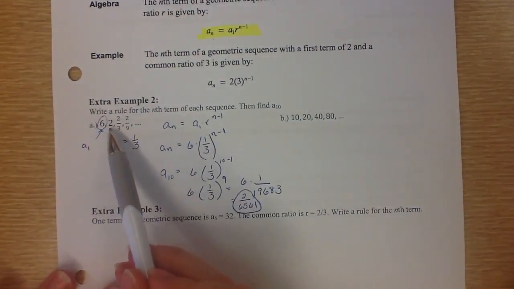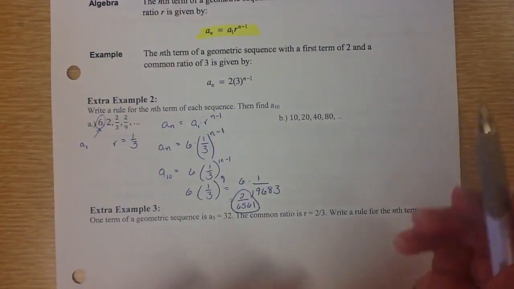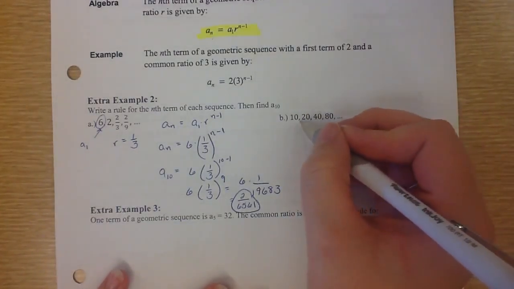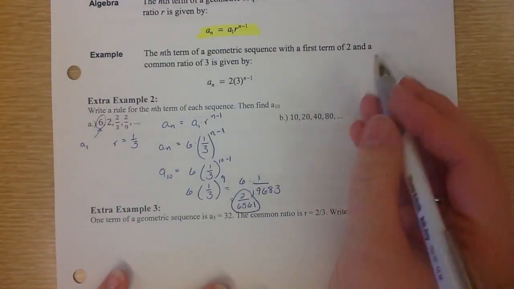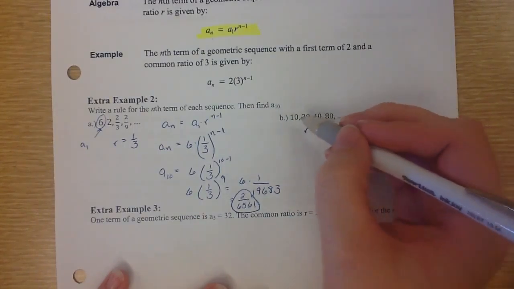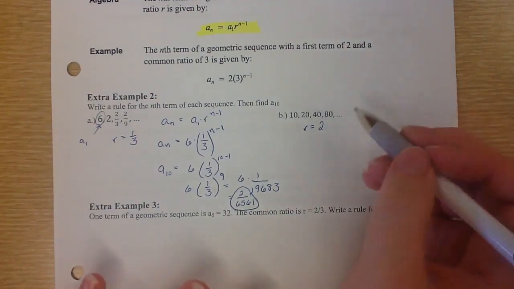Because again, you see you're cutting it into a third each time, so it is going to get pretty small pretty fast. Okay, let's do the next one. So first of all, we have a common ratio here. Let's find that common ratio. 20 divided by 10 is 2, 40 divided by 20 is 2. Okay, 2. That one's easier to find.